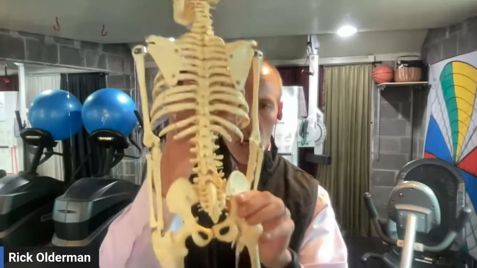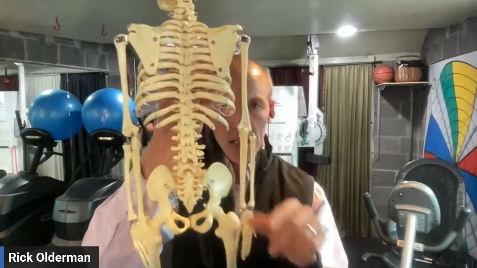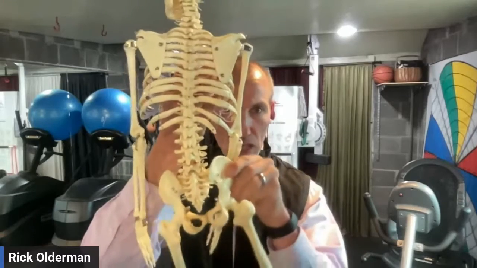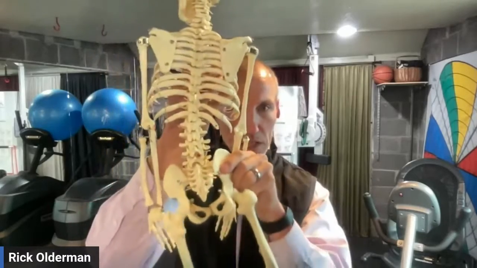But the second pattern of issues that are contributing to sciatic pain is what I call a side bending problem. That's when, usually on the side where you're having sciatic pain, the pelvis is higher. That may even be diagnosed as a leg length discrepancy, but in almost all cases, it is not. It's just a compensation pattern.